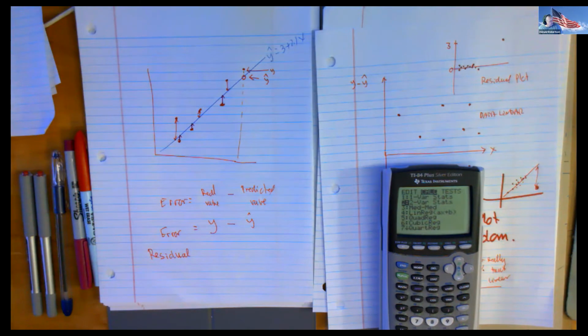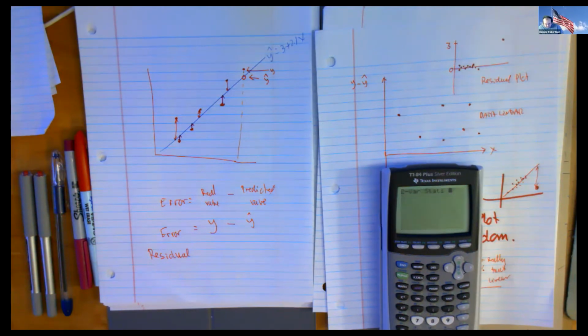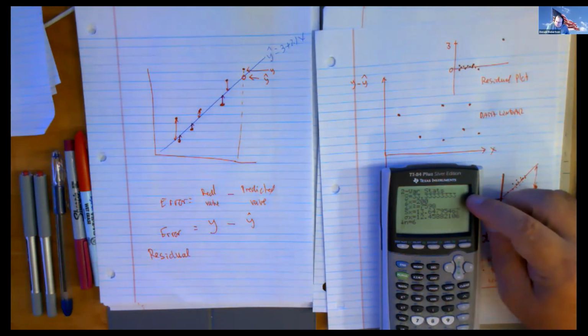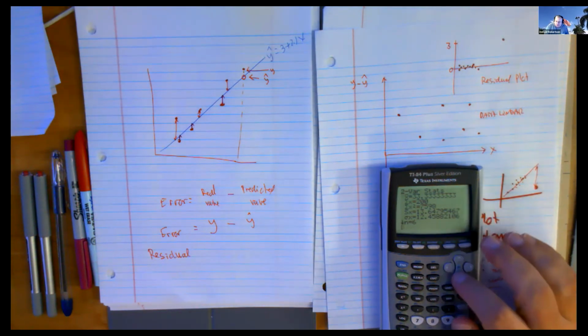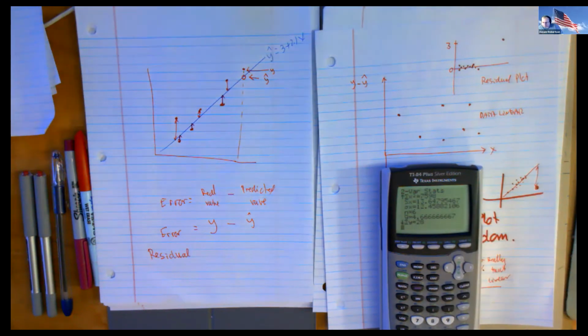That one's going to have the X bar and the Y bar in it, and a whole load of other stuff that you're going to use for answers. So when I hit this, in my case, I'm going to have to tell it L1, comma, L2. So I use my second function 1, comma, second function 2. And when I hit it, I'm going to have all sorts of stuff, but X bar is right at the top, 33.33. And then if I scroll, eventually I'll get Y bar, 4.666. That would be those.